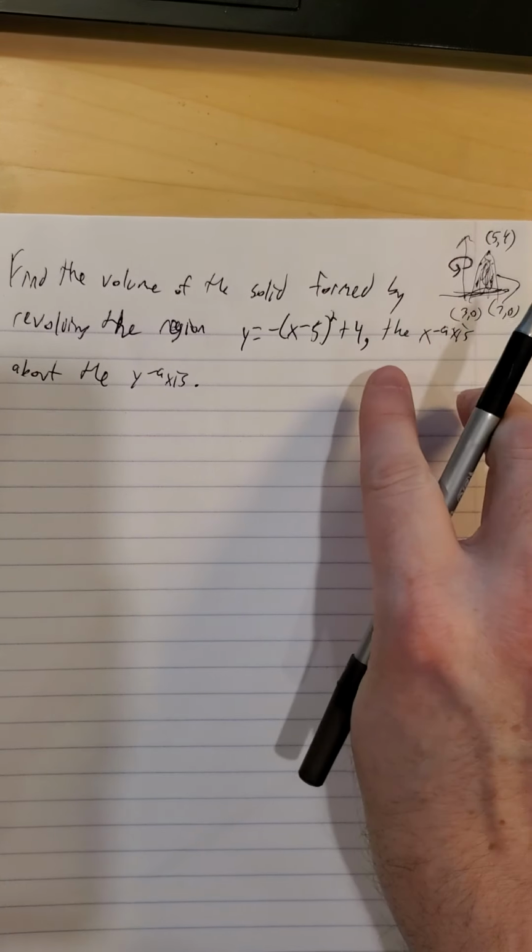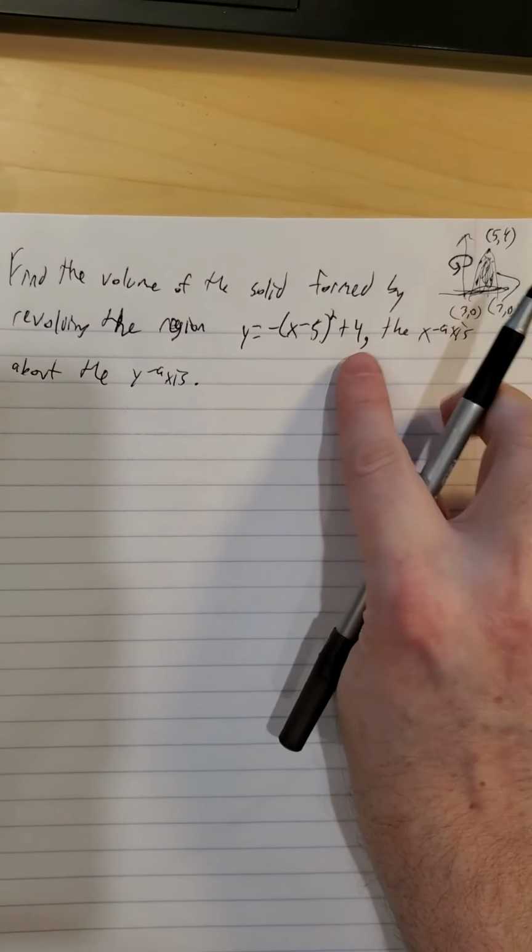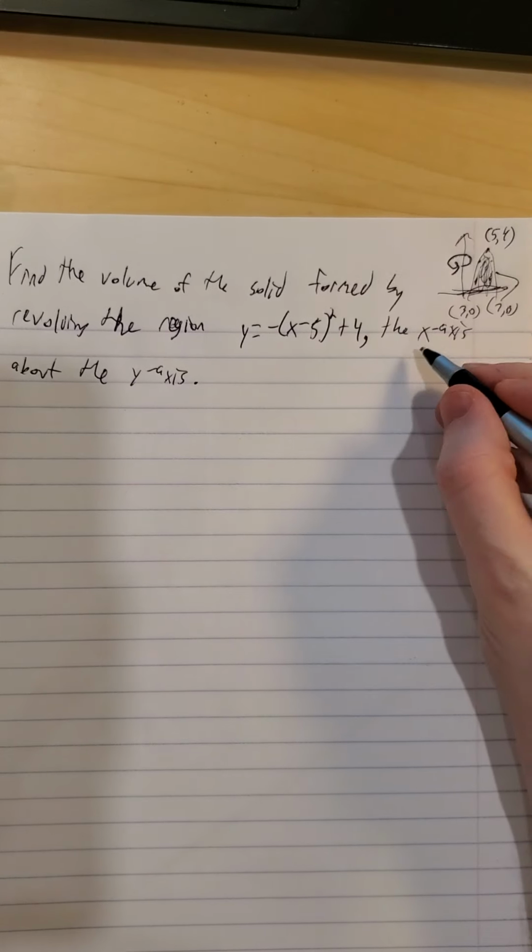So then this puts our intercepts here at 3, 0 and 7, 0. If they don't turn out nice and neat like that, just set these two equal to each other. The x-axis, remember, is the equation y equals 0.